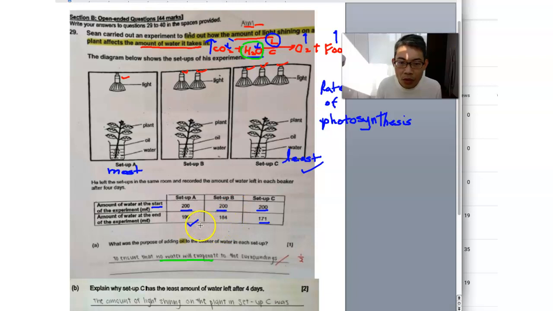To draw this conclusion, that it is due to the increase of rate of photosynthesis because of the increased amount of light, you'll make sure your results are reliable, that you can rely on these results. So the purpose: ensure that no water will evaporate to the surroundings, so the final results are reliable. Okay.